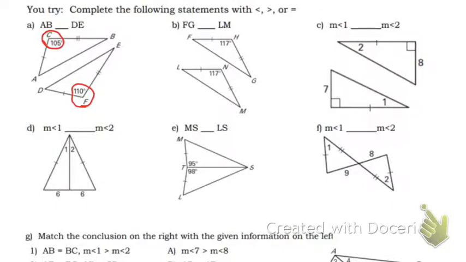Well, since it's a hinge angle, the side opposite 110 must be bigger than the side opposite 105. The side opposite 110 is DE, so DE needs to be the bigger of the two sides. So we should have AB is less than DE.